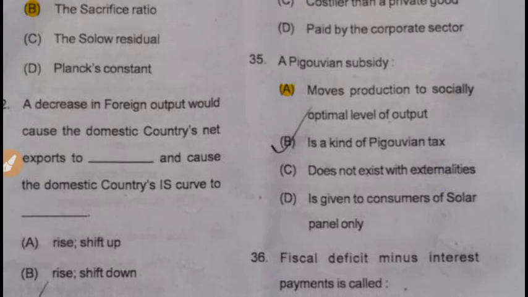Piggyback subsidy: the correct answer is that it moves production to the socially optimal level of output. So here are the Piggyback subsidy and Piggyback tax. Piggyback subsidy is given to merit production, and Piggyback tax is imposed on the diseconomies of production, that means production with a negative effect on the economy. This is the Piggyback concept.